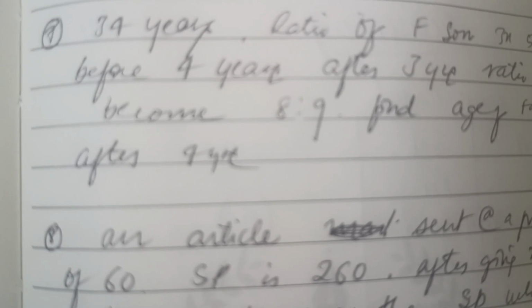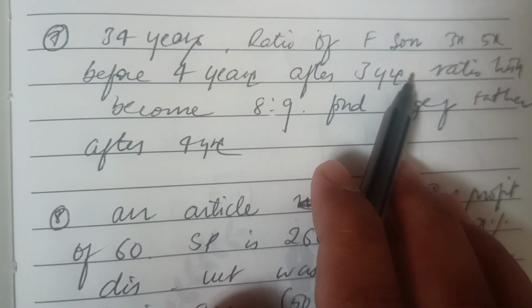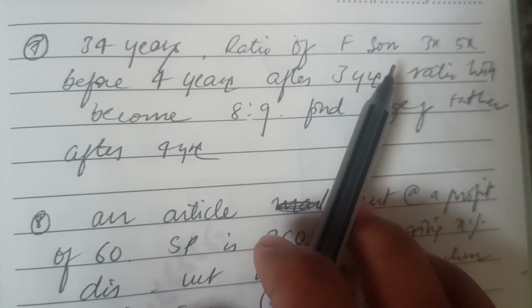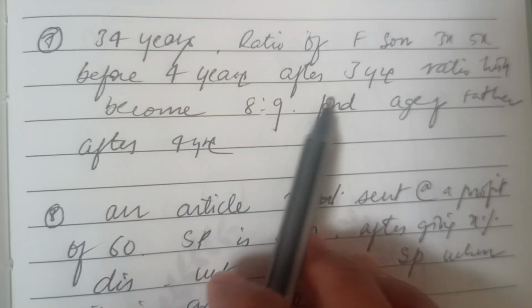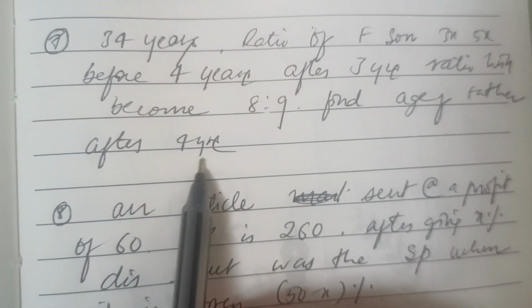This was one age-based question. The ratio of father and son, I don't know whether it was A and B or father to son. They had given it as 3 is to 5, and it was before 4 years, and after 3 years the ratio will become 8 is to 9, and we have to find the age of the father after 4 years.